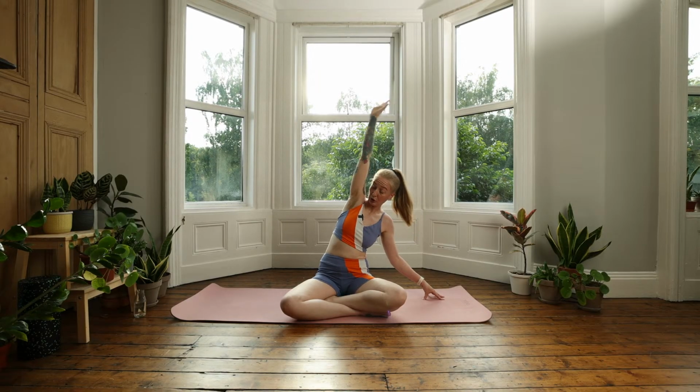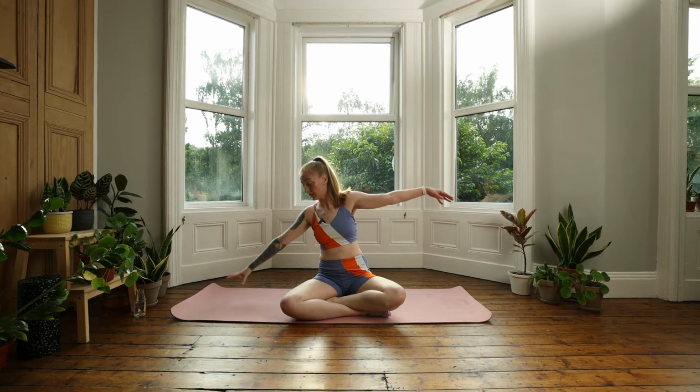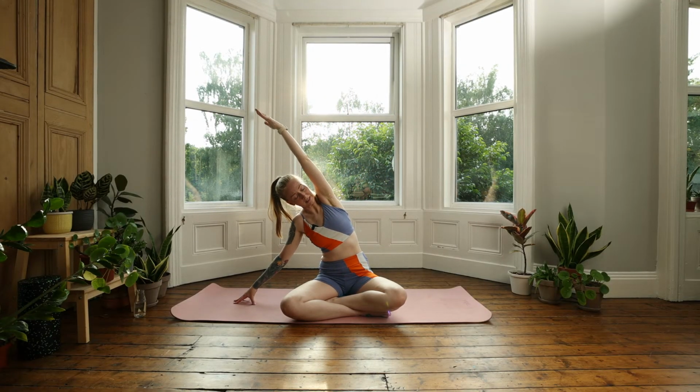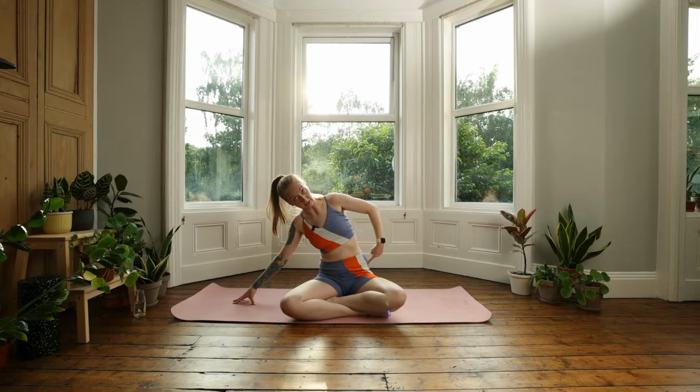Then from here, we're gonna cartwheel over to the other side. We use this hand to support and reach out of this hip. Keep that sit bone connected down here.